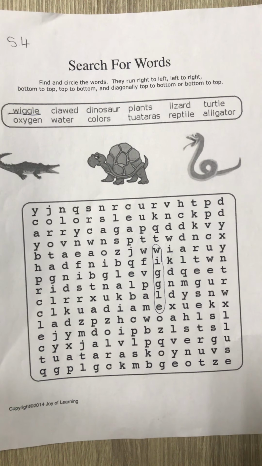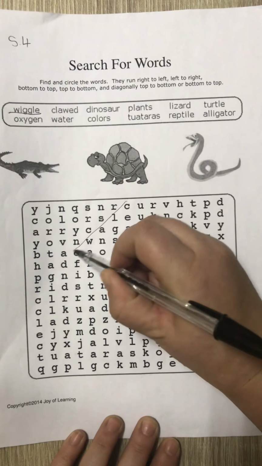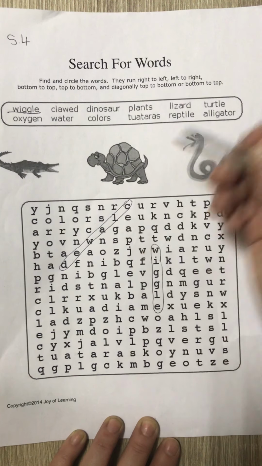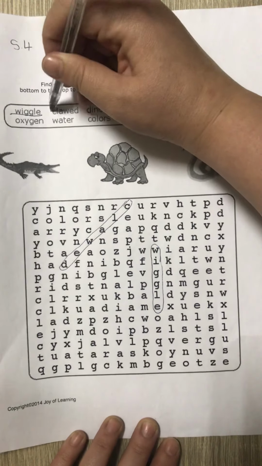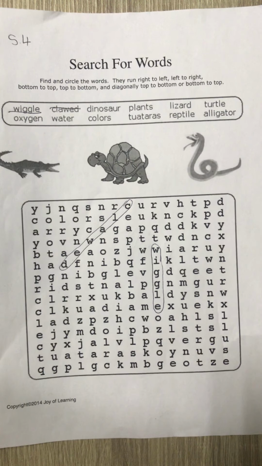Clawed, where is that one? Okay, some of them go from top to bottom, but diagonally. Diagonally means at an angle. Some of them go, let me see if this one is going to be different.